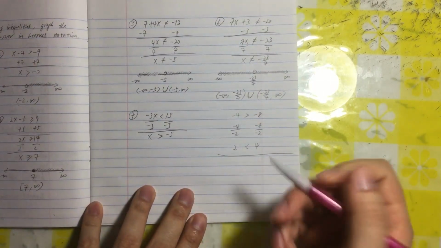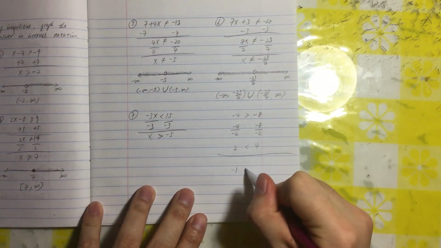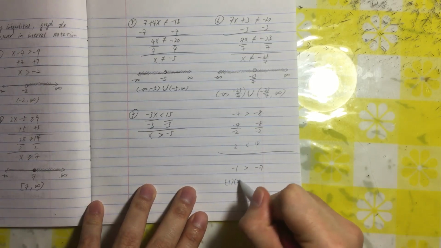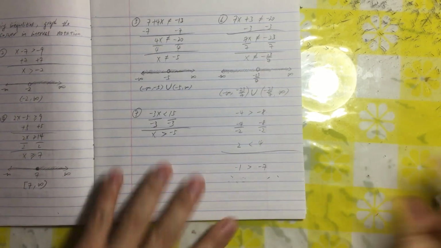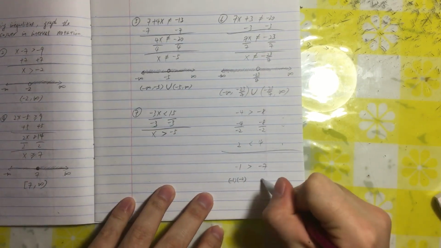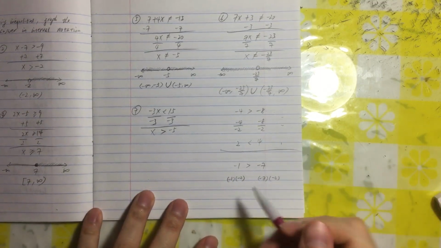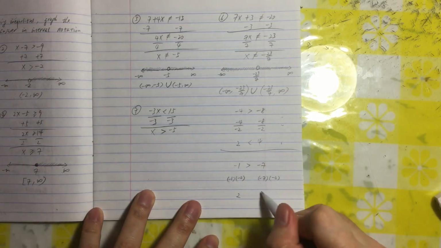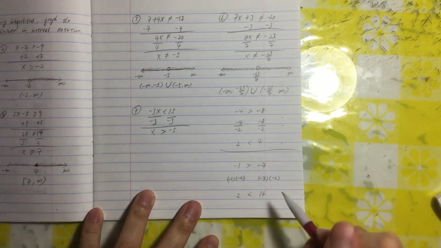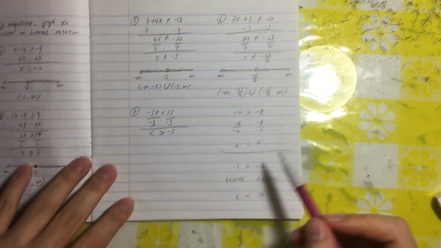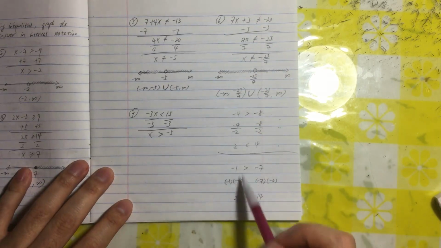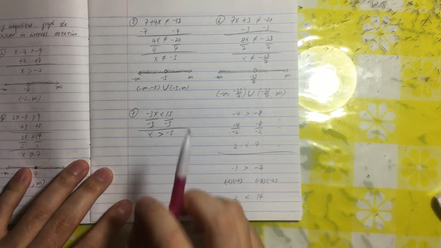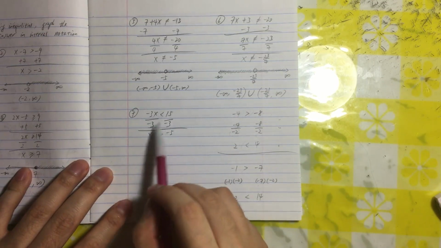Another example. Negative 1 is greater than negative 7. If I multiply both sides by negative 2, what do I get? On the left side, negative 1 times negative 2 is positive 2. On the right side, negative 7 times negative 2 is positive 14. You can clearly see that 14 is larger than 2. So 2 is less than 14. So for inequality, if I multiply or divide both sides by negative numbers, always switch the direction of the inequality sign.